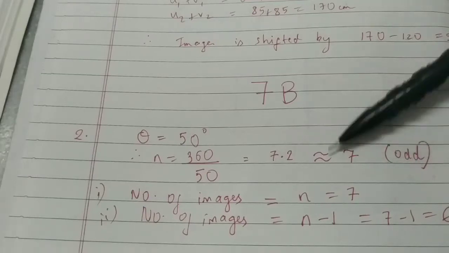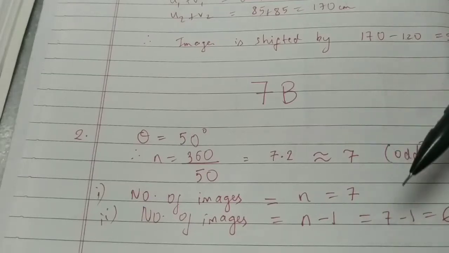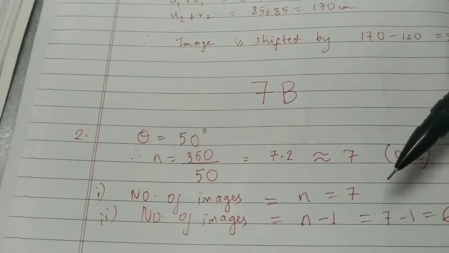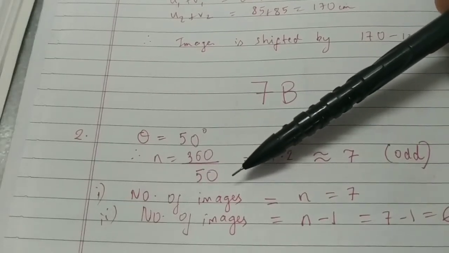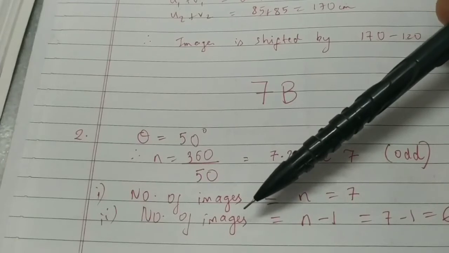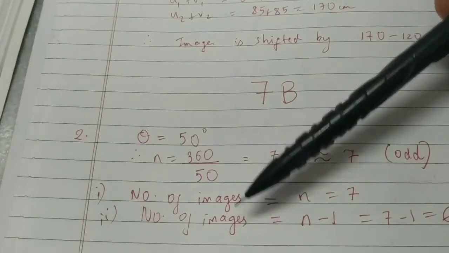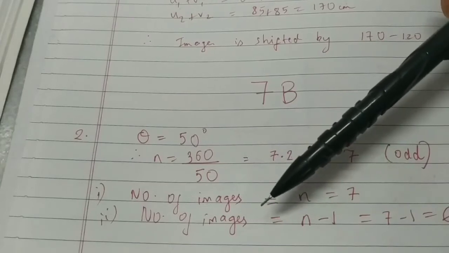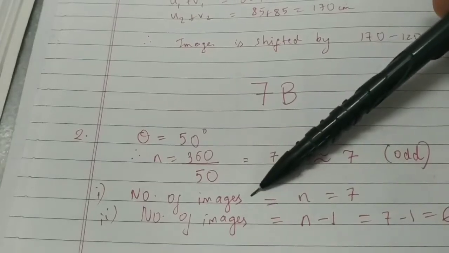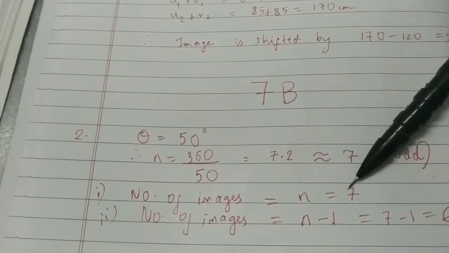So here this sum falls in the case 1 category. In case 1, there are two types. When the object is placed asymmetrically, which is Roman number 1, and when the object is placed symmetrically, that is equidistant from both the mirrors, that is Roman number 2. And both have a different formula for the final answer. In Roman number 1, we always say number of images is the same as the value of n, so 7.